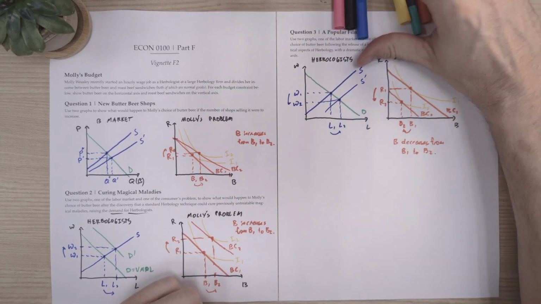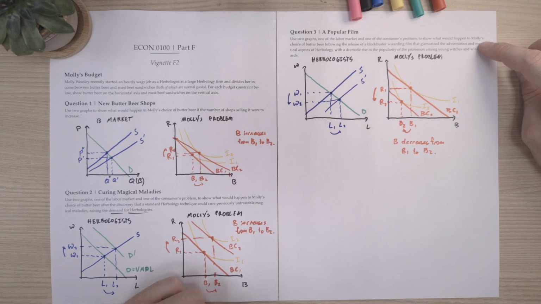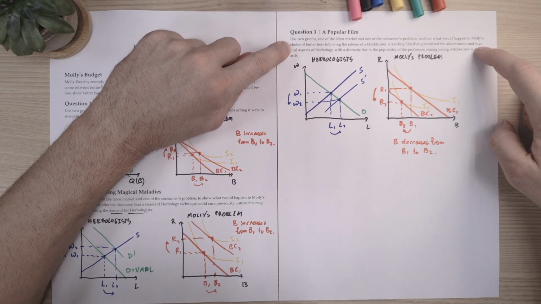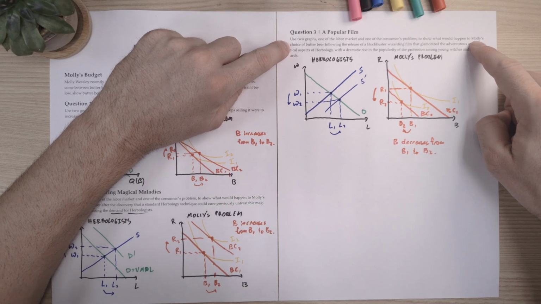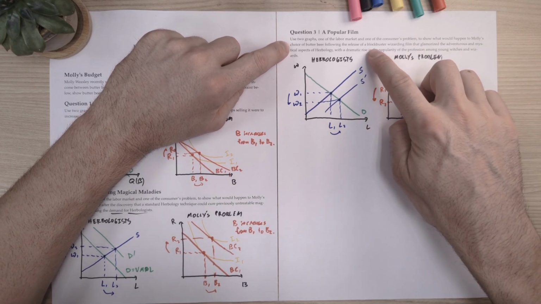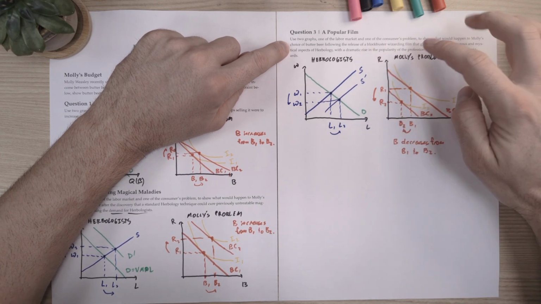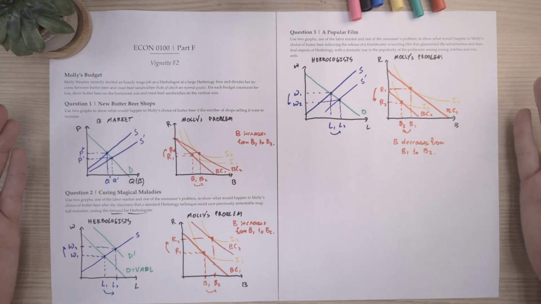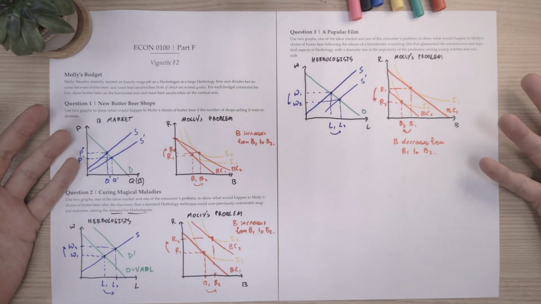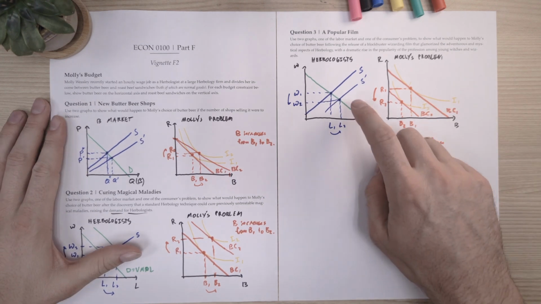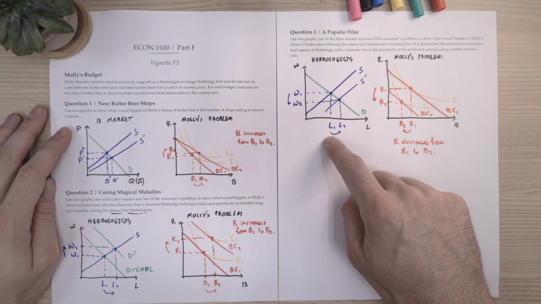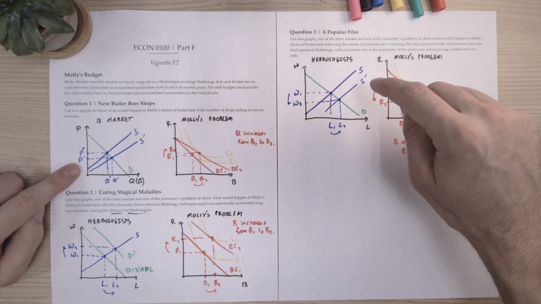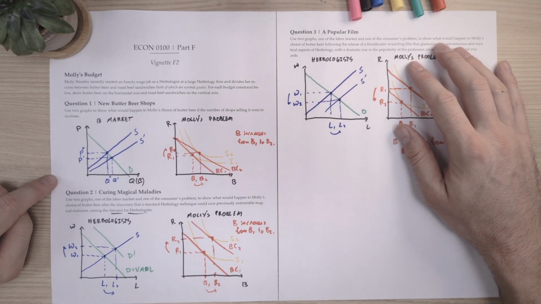Okay, and then let's just make sure we've answered the question directly. What happens to Molly's choice of butterbeer following the release of this blockbuster wizarding film? Okay, so these are the types of questions we can answer when we've connected the final goods market to Molly's problem. And we've connected the labor market also to Molly's problem.